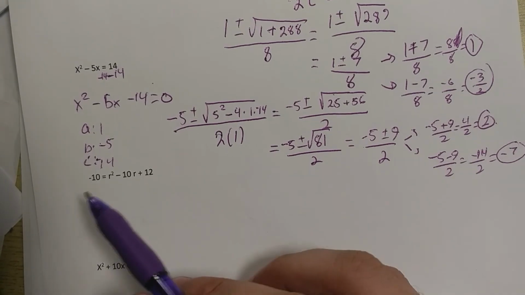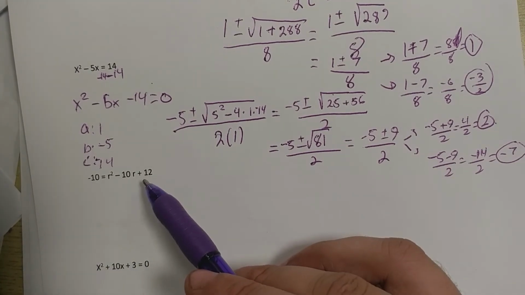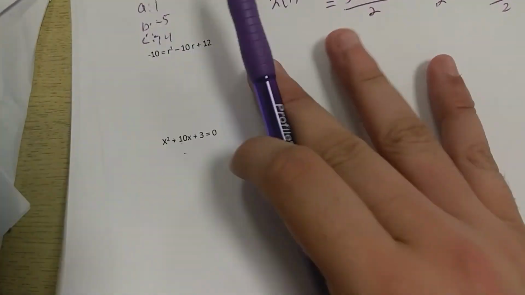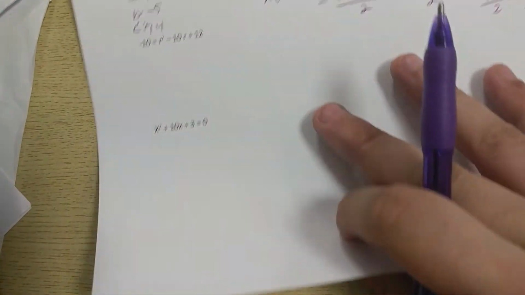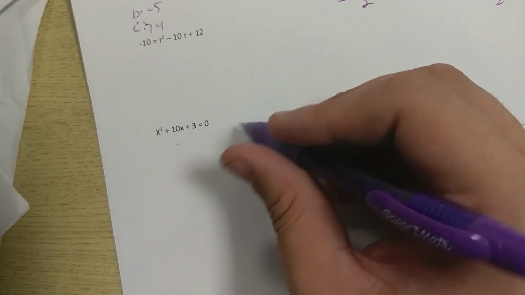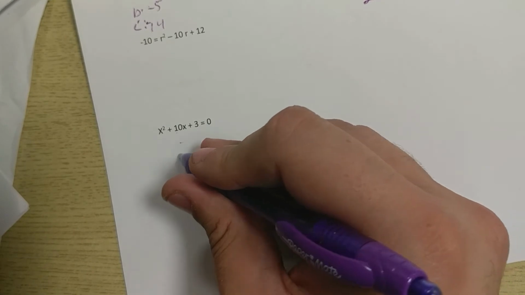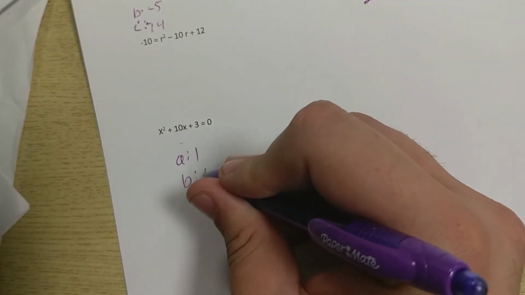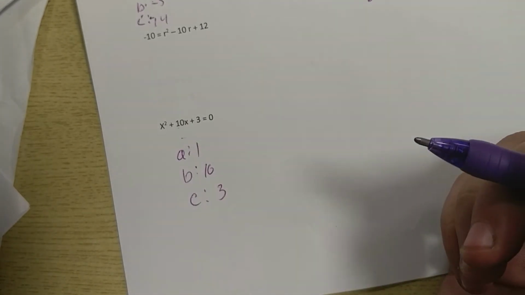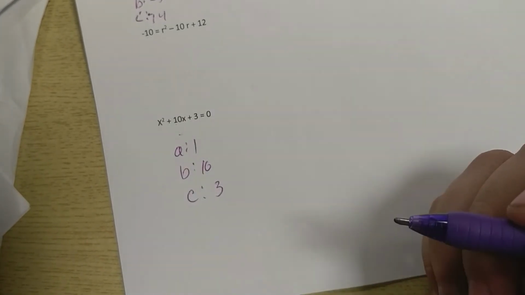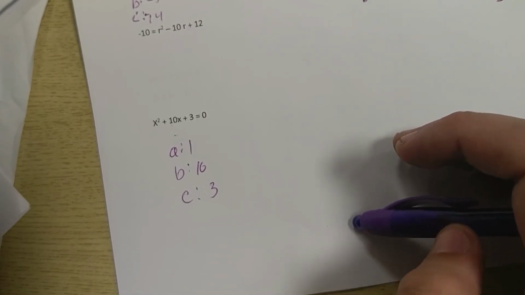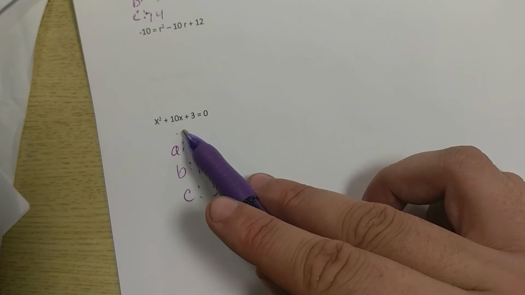Try to practice the other ones. Remember, add 10 to both sides first, and then this one's already good enough. Oh, let me actually do this one quickly. The last one is a special no solution. So what are you going to deal with for a no solution? And when do I know it's a no solution? A equals 1, B is 10, C is 3. Wait, this is not a no solution. Oh, this is not a no solution, actually.